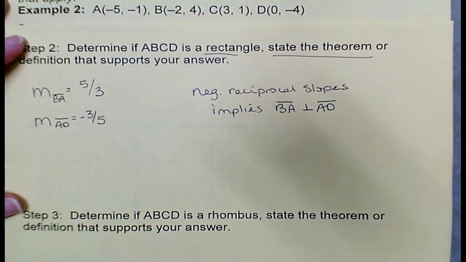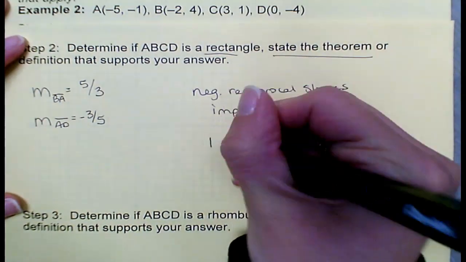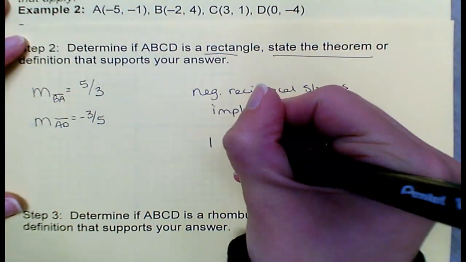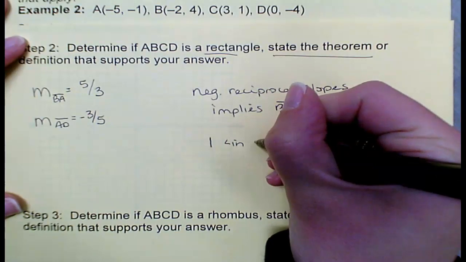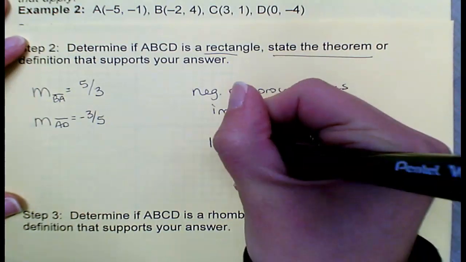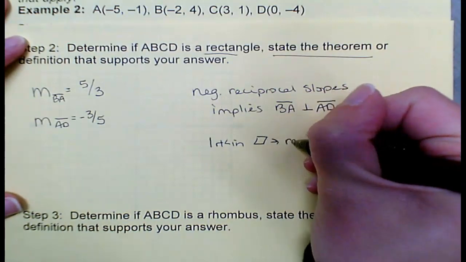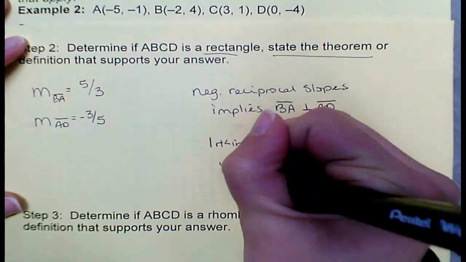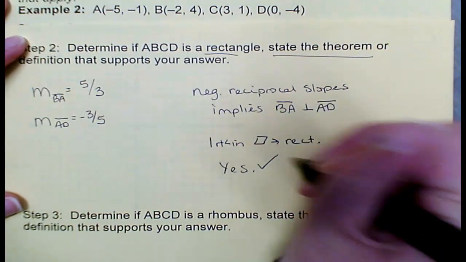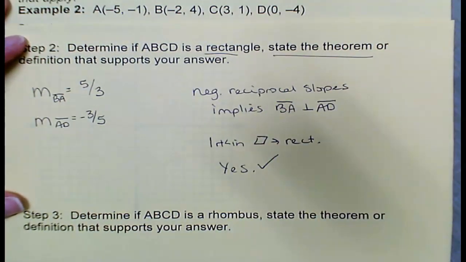And if we have one angle in a parallelogram, one right angle in the parallelogram, that implies we have a rectangle. So yes, it's a rectangle.